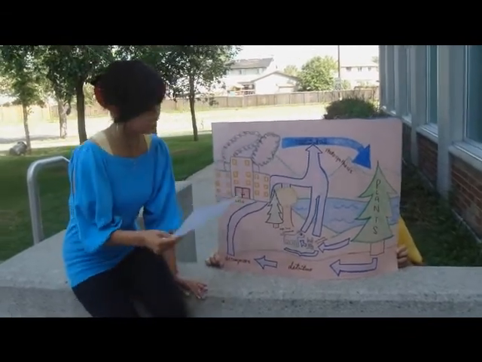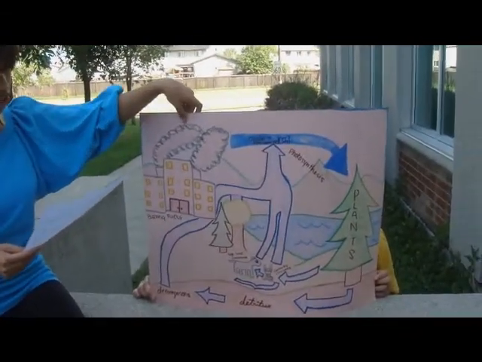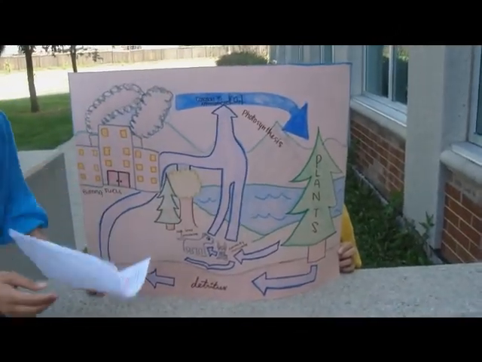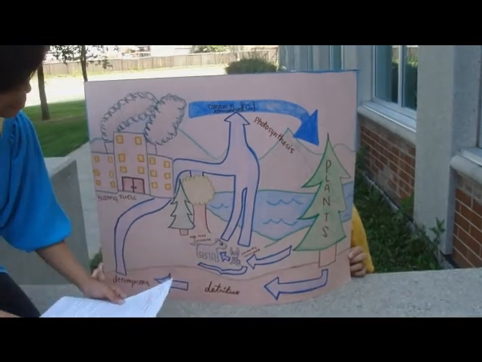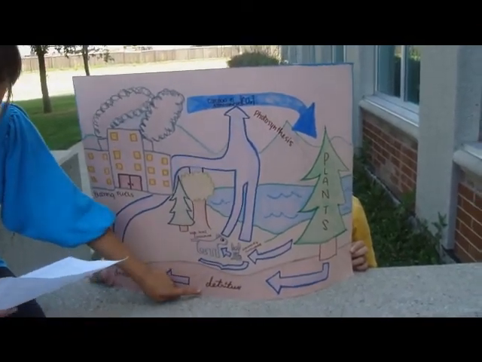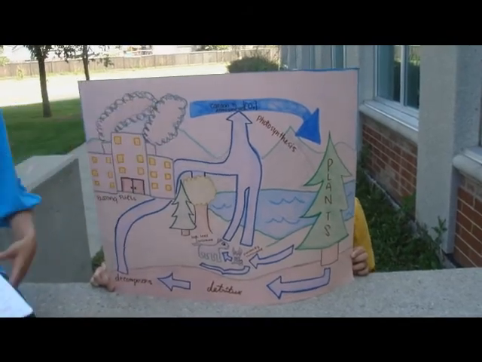The way the carbon cycle goes is the carbon goes to the producer, which is a plant, to the consumer. The consumer then gets consumed by a bigger consumer, and they get decomposed, and then the cycle starts again.